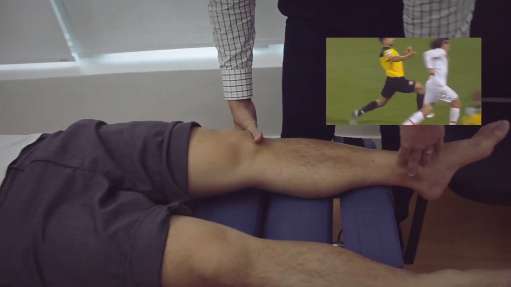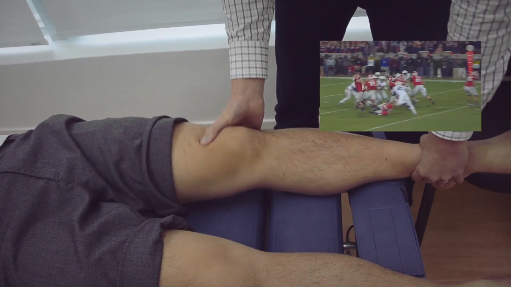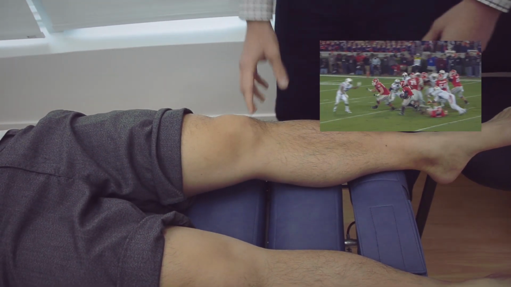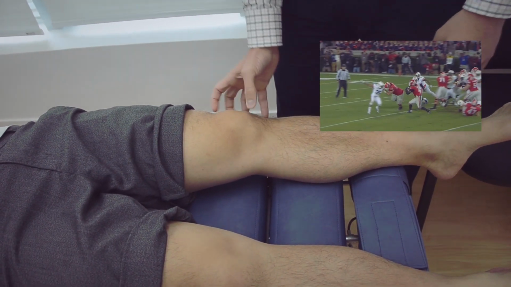ACL injuries can occur traumatically, such as stepping on somebody's foot or running into them, or if somebody hits you head on. A lot of times you get a player that's been hit either straight on or on the side, or they fall and their knee buckles inward. That can cause a problem with the ligament inside the knee.